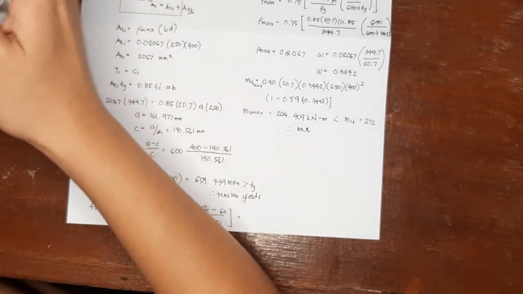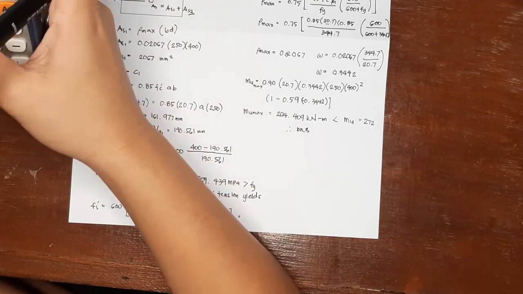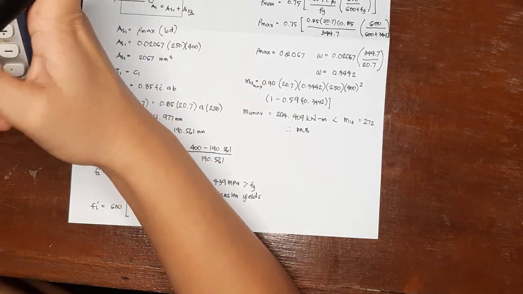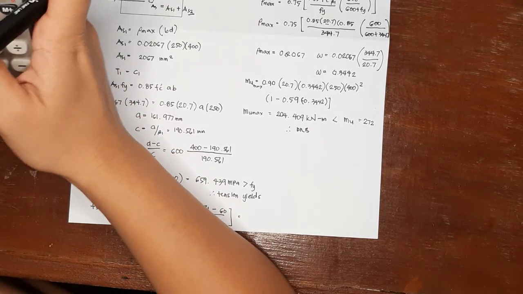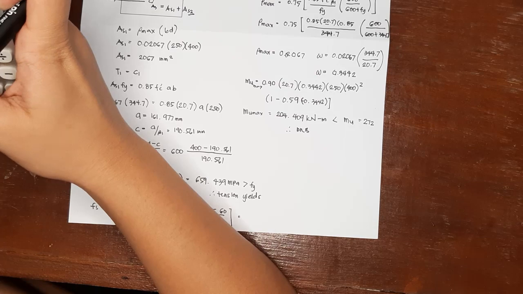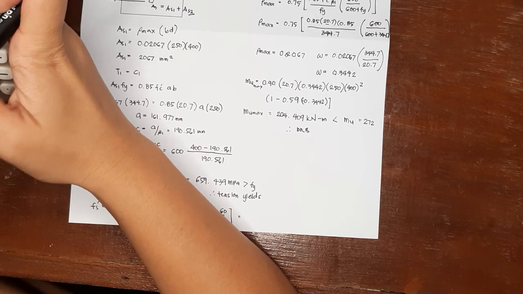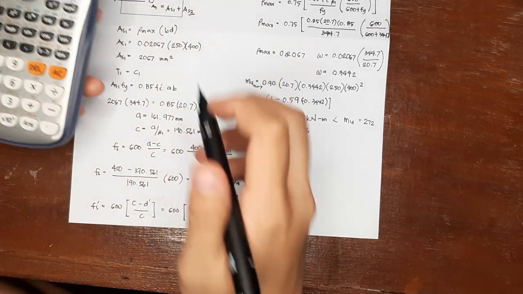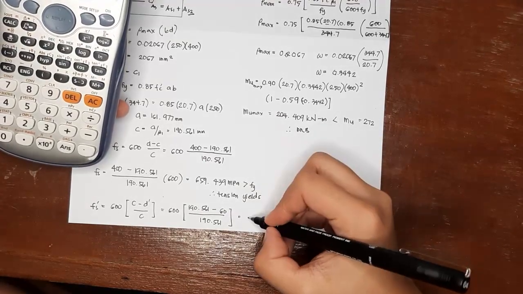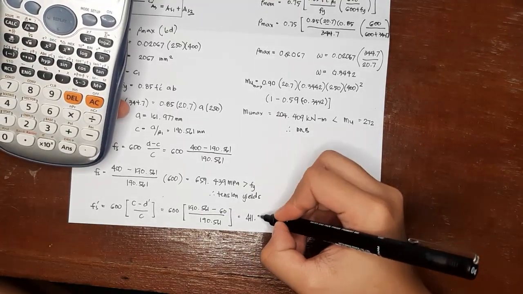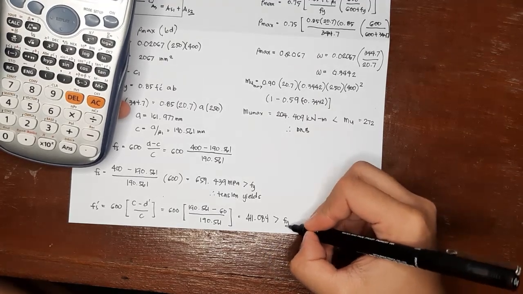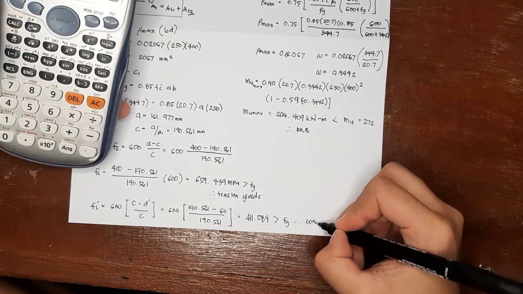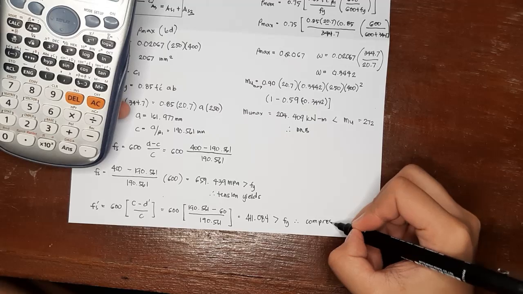This would give us 411.084. This is also greater than your Fy, therefore compression also yields.